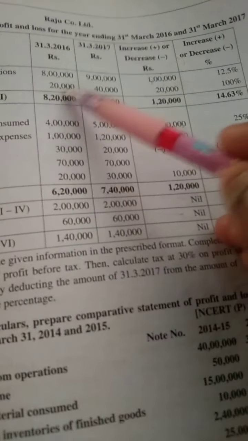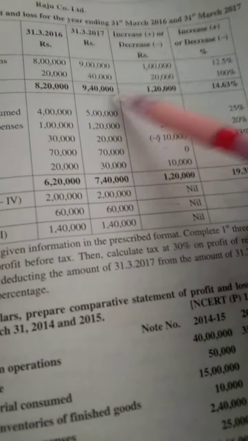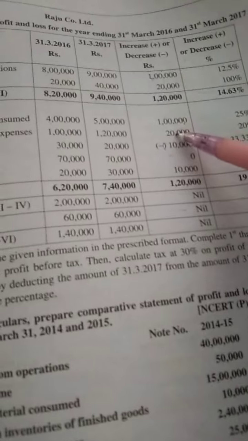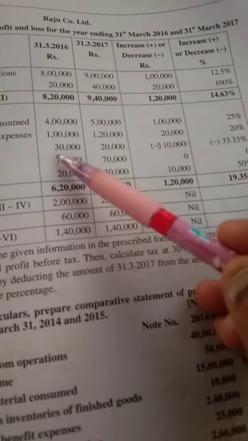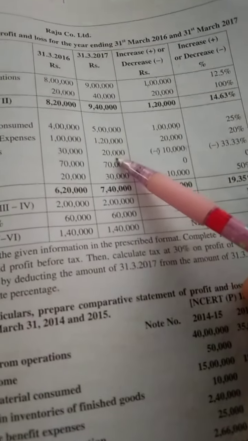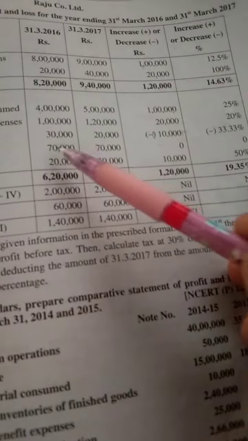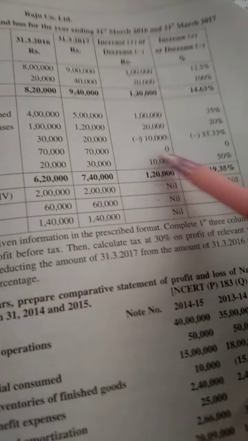2 lakh, 20,000, 40,000. Again there's an increase of 20,000. 8 lakh 20, 9 lakh 40, there's an increase of 1 lakh 20. So just compare. If there's an increase, you write it like that itself. Now 30 and 20, there's a decrease of 10,000. So you use a minus sign: minus 10,000. 70 and 17, no change. So 0. No increase, no decrease, so 0.